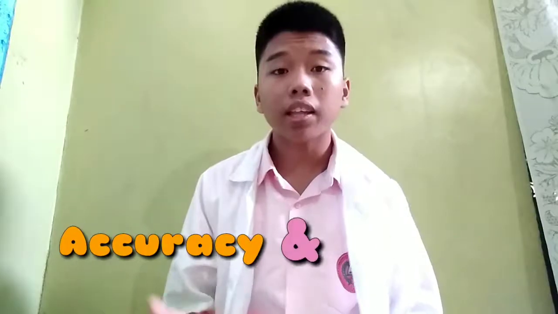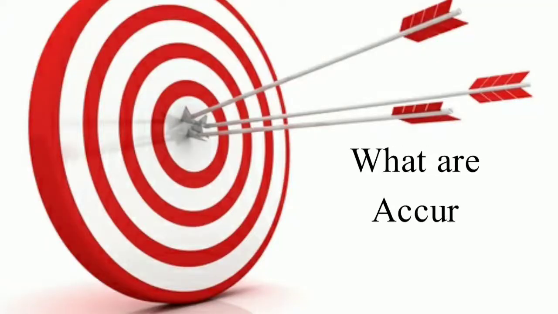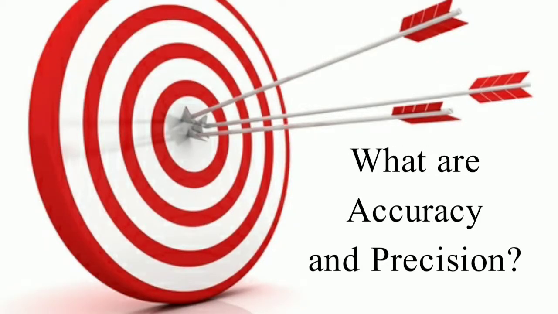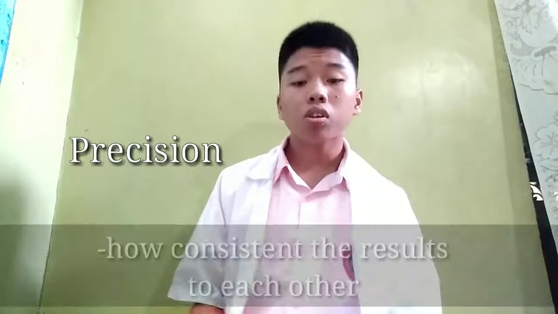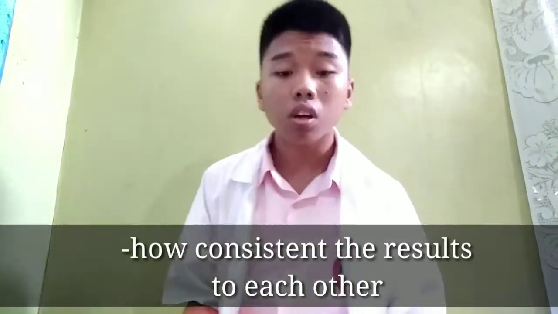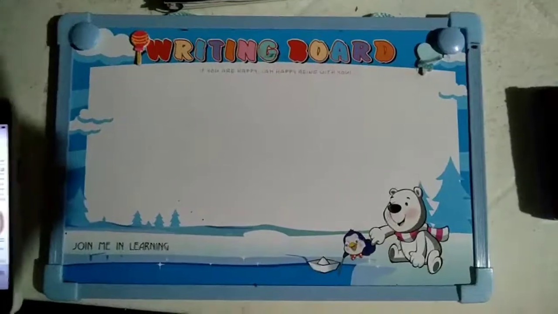So the next topic is all about accuracy and precision. So, what are accuracy and precision, by the way? Accuracy is how close a measurement is to the target value, while precision is how consistent the results are regardless of the proximity of the target value.